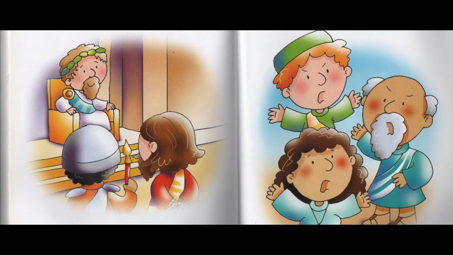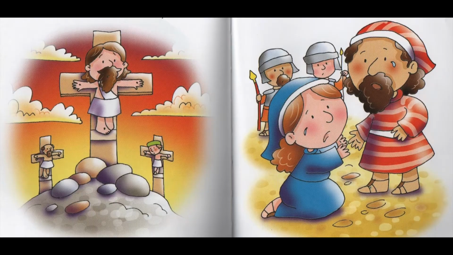Soldiers took Jesus to see the Roman ruler, and he said, "This man has done nothing wrong." But the people all shouted, "Kill him! Kill him!" So the soldiers took Jesus away, and they nailed him to a wooden cross, and they left him to die. Jesus' family and his friends were very sad because they'd lost such a special person. And that's the day we now call Good Friday.